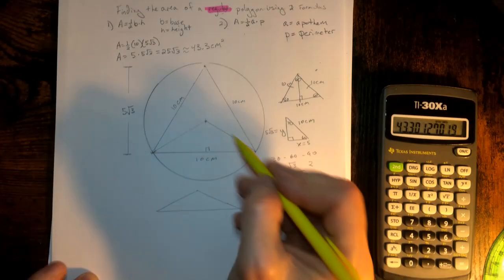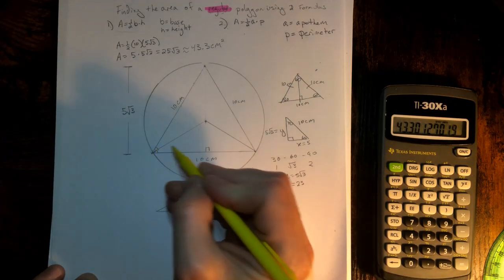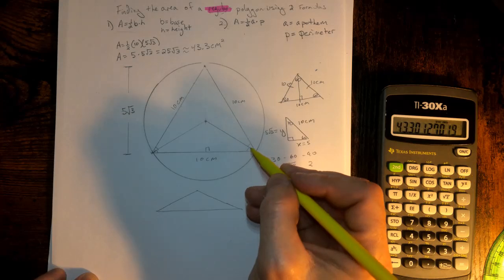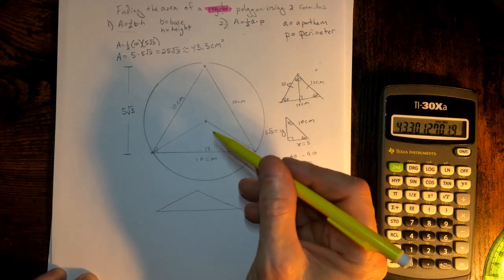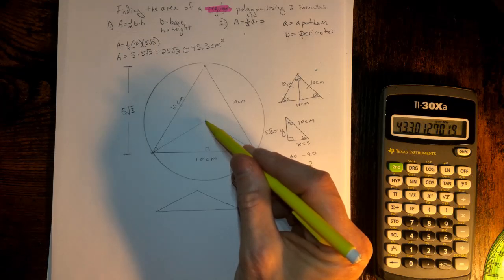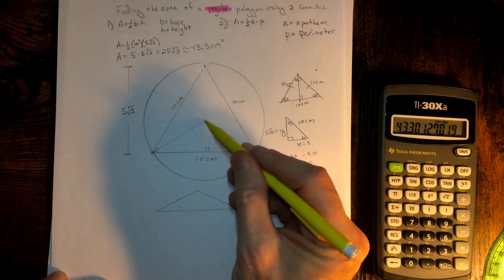So these radii actually cut this in half. You have to take my word for it. But if you have learned about this, it is the orthocenter of the altitudes, the centroid of the medians, the circumcenter for the perpendicular bisectors, and it is also the incenter for the angle bisectors. So if you remember all those things, this point on an equilateral triangle is all the same point.